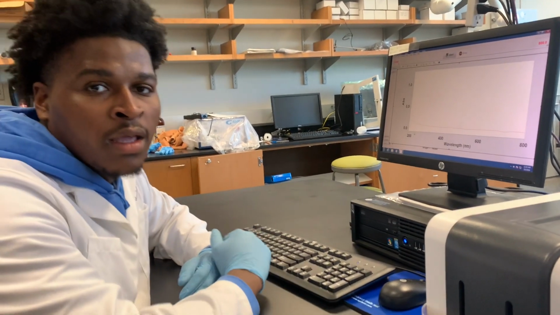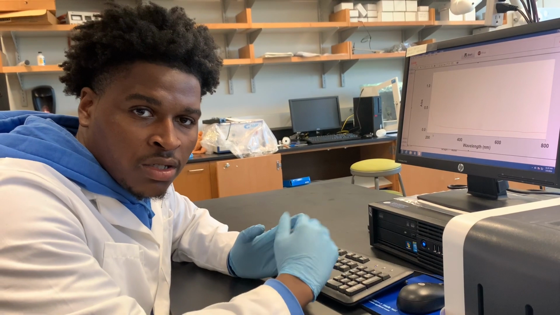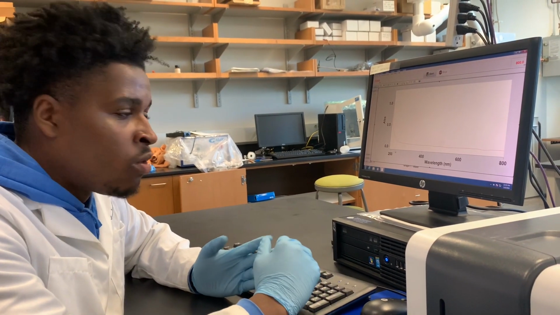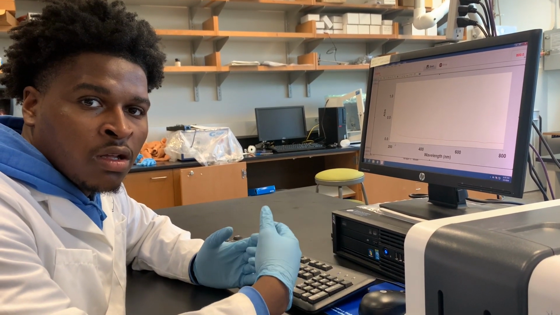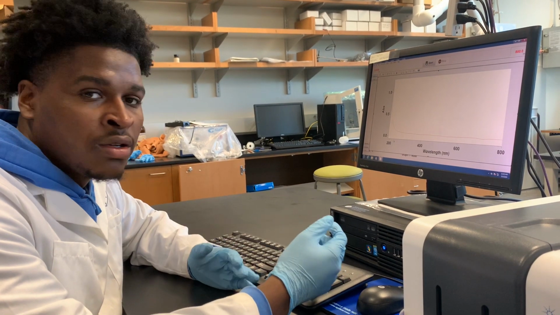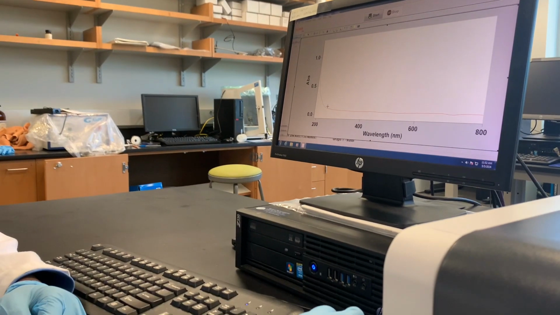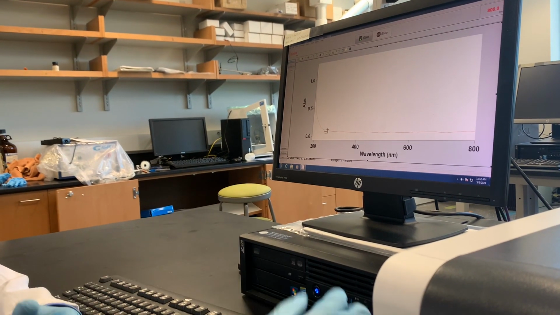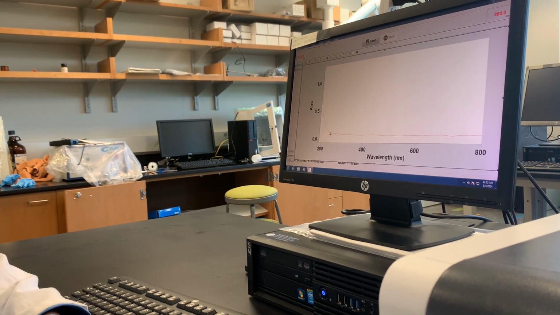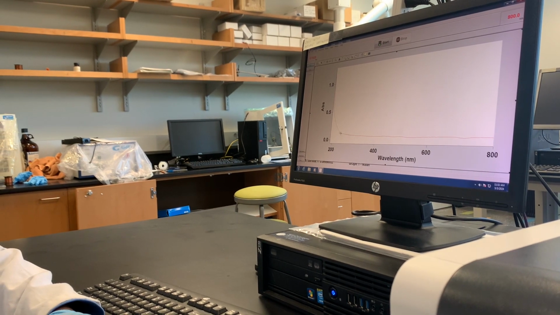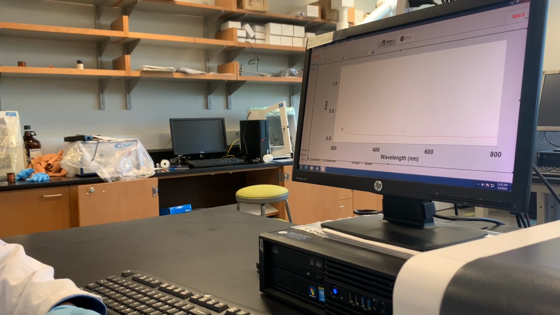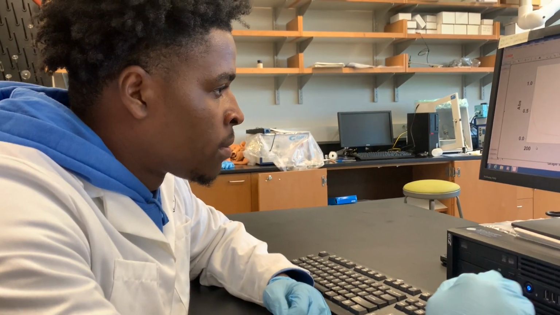Now looking at other published literature, we've seen that water can range from 300 to 200 nanometers. So we're seeing comparative results from our UV graph, and I can say with certainty that this is a water sample.